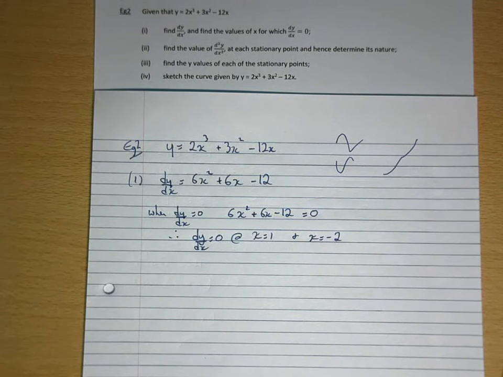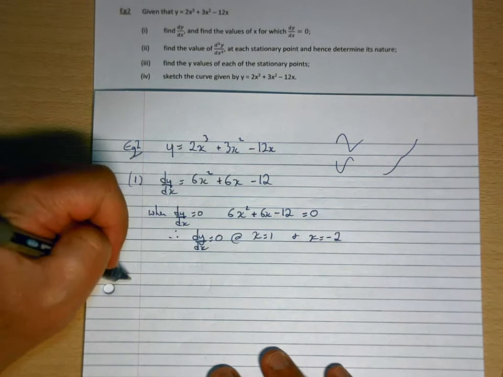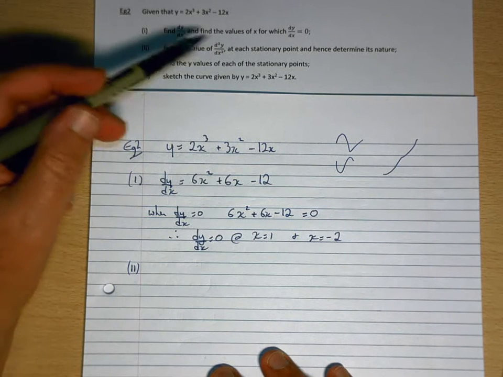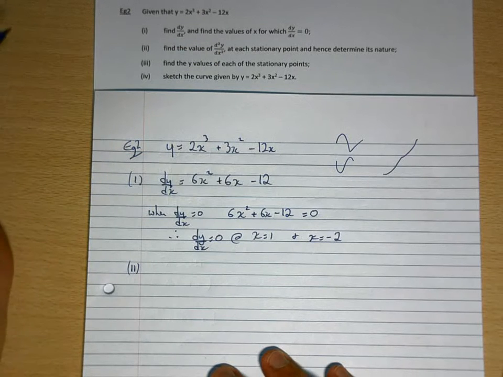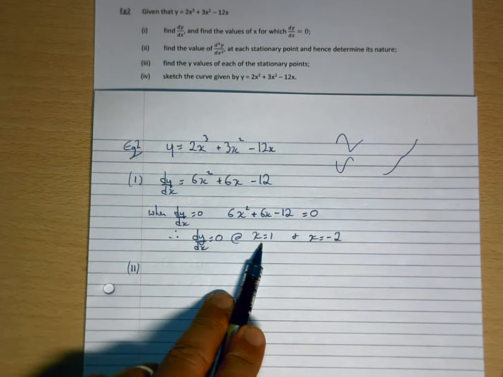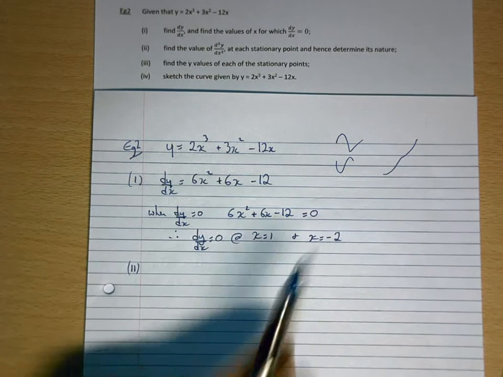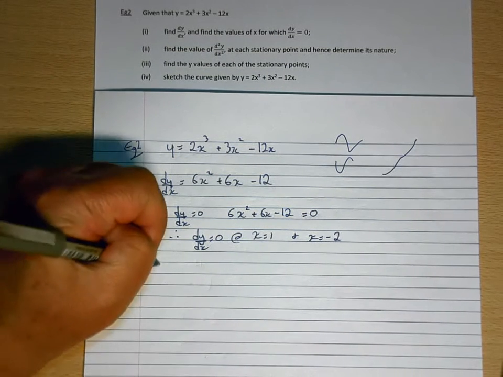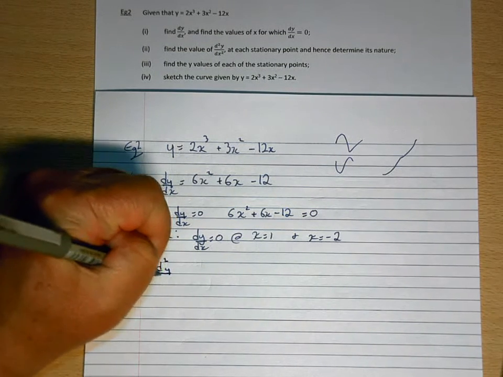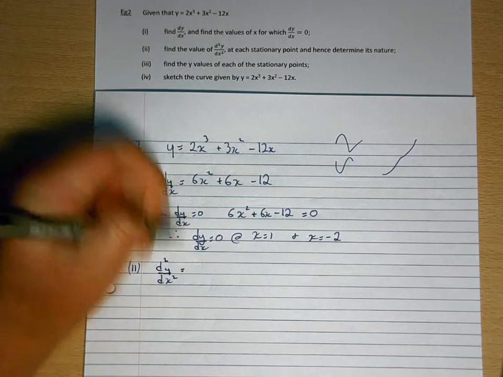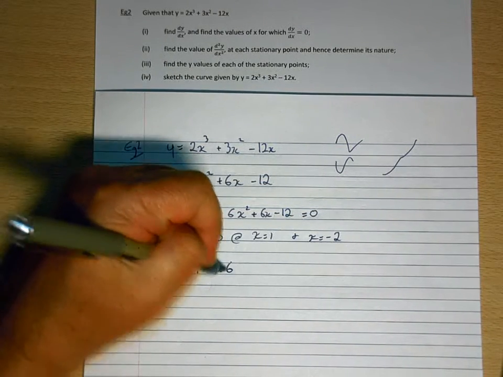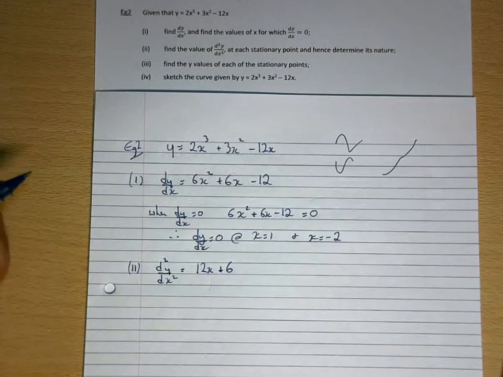Find the values of x for which the gradient function is 0, done that. Find the second derivative, find the value of d2y/dx squared at each stationary point, and hence determine its nature. So I know I've got a stationary point at x equals 1, and at x equals minus 2. So d2y/dx squared will be 12x plus 6.